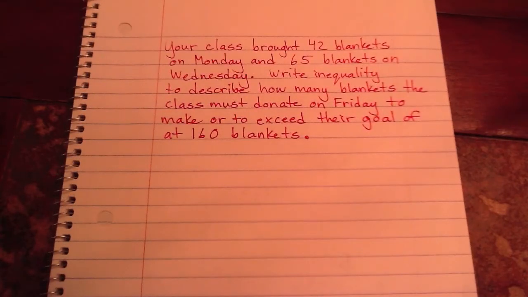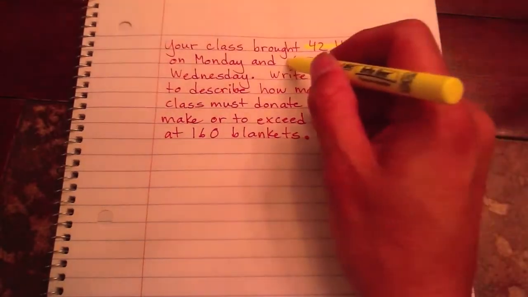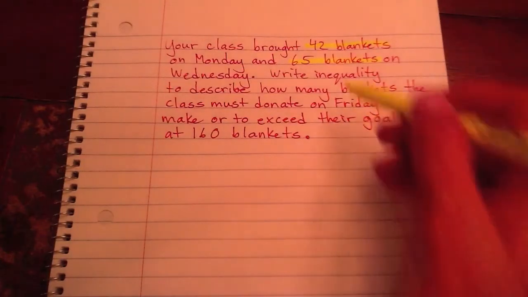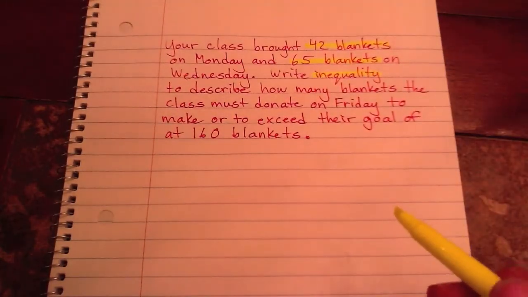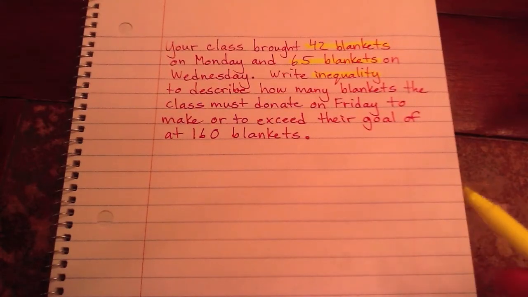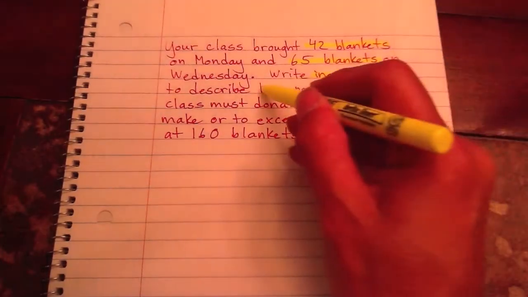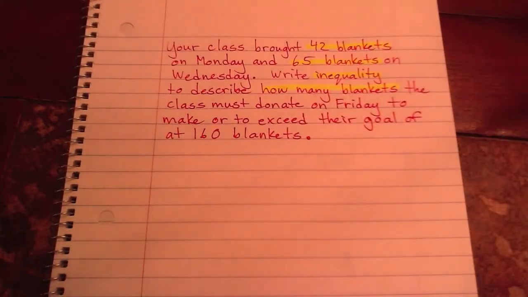All right, so hopefully you at least tried it. If you didn't try something, just try something so that when I go through it, you can actually look at where you're making your mistakes. But what I would have done if I was solving this is first I would have gone through and highlighted important information. 42 blankets, 65 blankets. The word inequality tells me it's not equals. It's something greater than or equal to, less than or equal to, or greater than or less than. And then how many blankets? This is your variable. You always look for that.